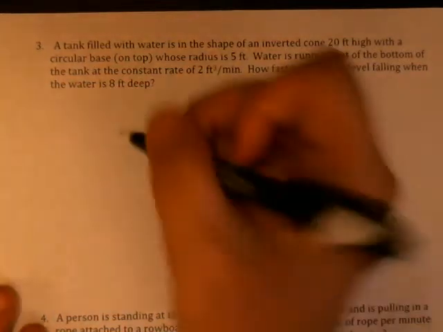Okay, everyone, let's work on a cone. So we have the tank in this problem filled with water in the shape of an inverted cone, so upside down cone, or point down cone. How about if I say it that way? I don't know what's upside down or right side up. So it's a cone with its point down, its circular base at the top. It's 20 feet tall and its radius is 5 feet.